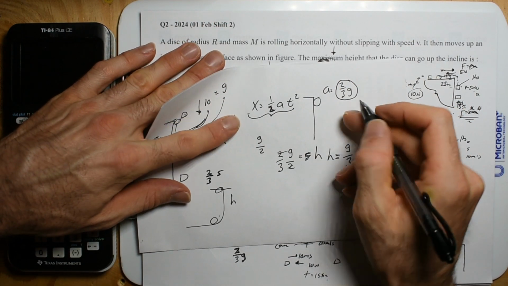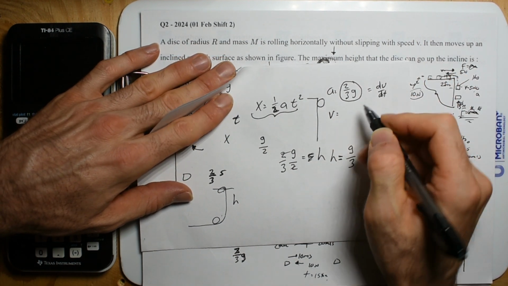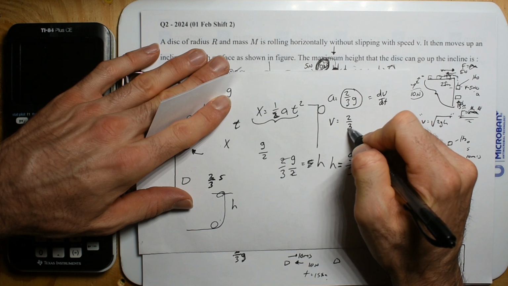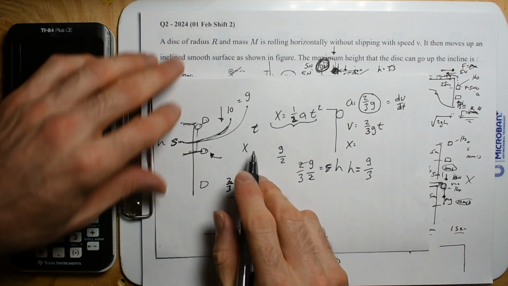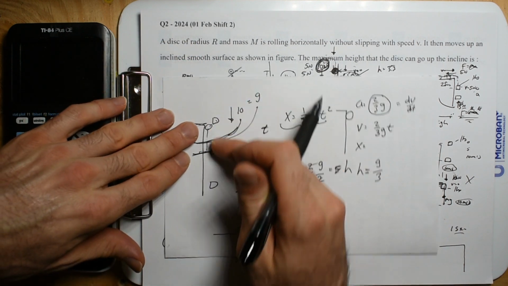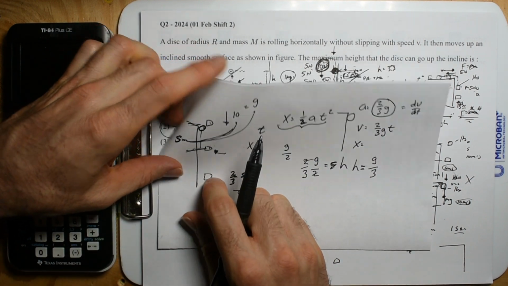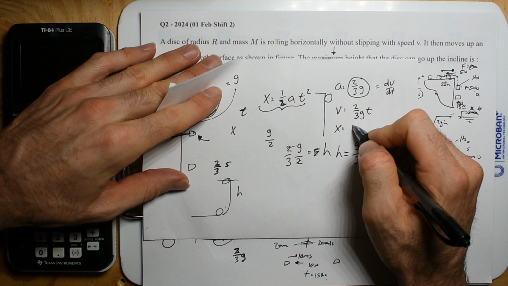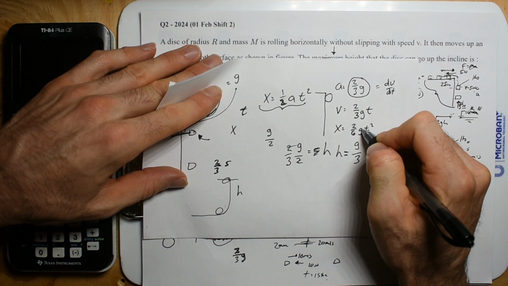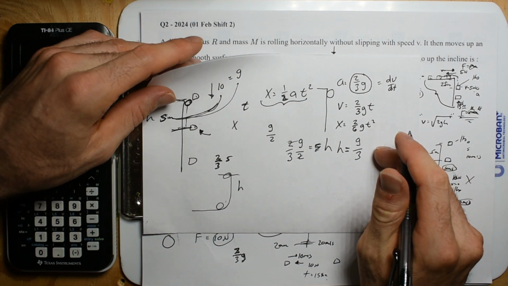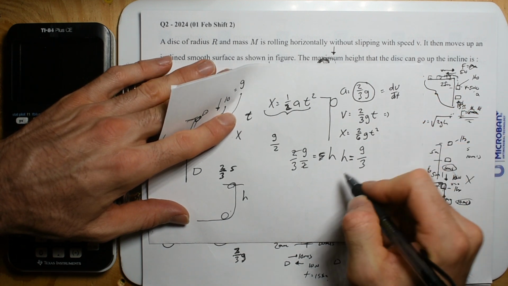So if we say that is the acceleration, that's going to be dv dt. You can separate variables and integrate. We get an equation for velocity. That's going to be 2/3 gt. Integrate again, we get position. And we have an initial velocity; in free fall, we have an initial velocity of 0. And then our position is going to be 2/6 gt squared. I hope this is going to work. And what we would do is solve this equation for t.